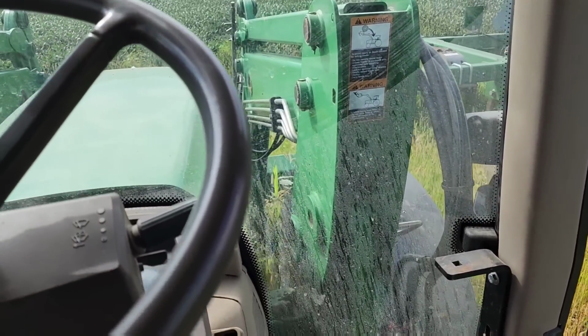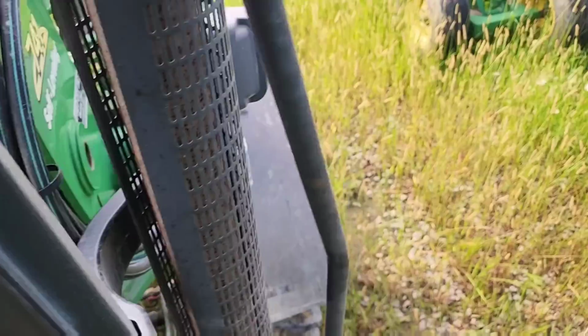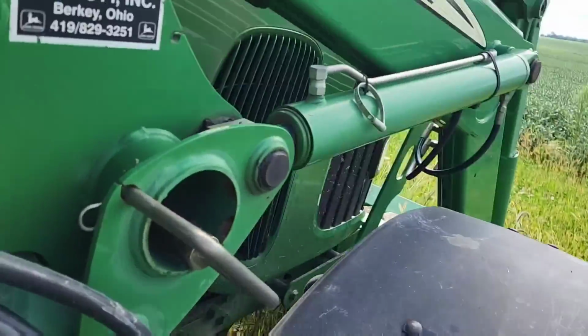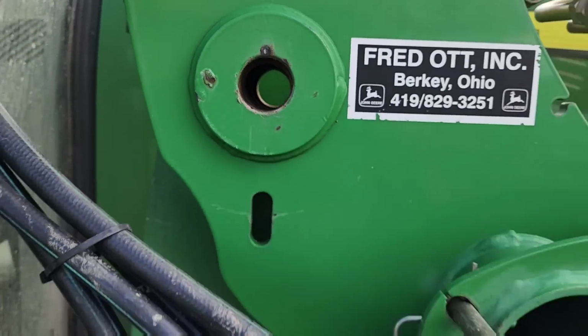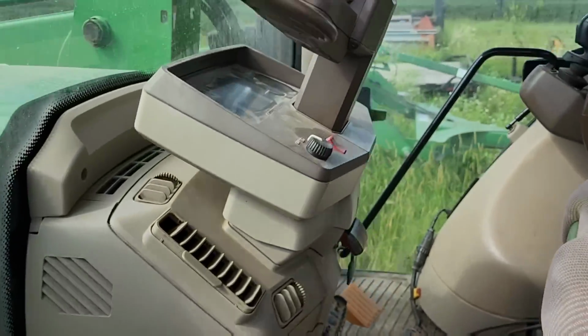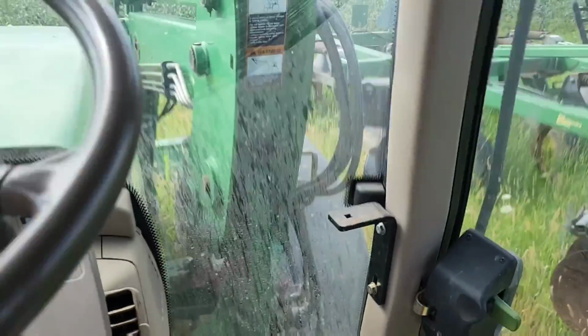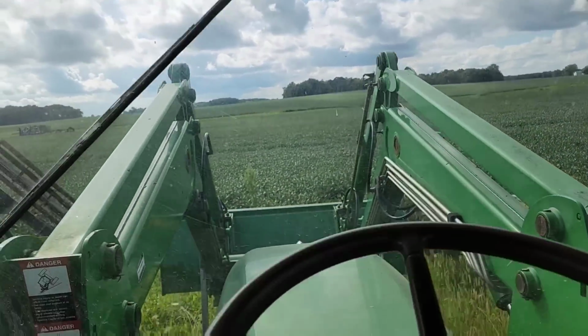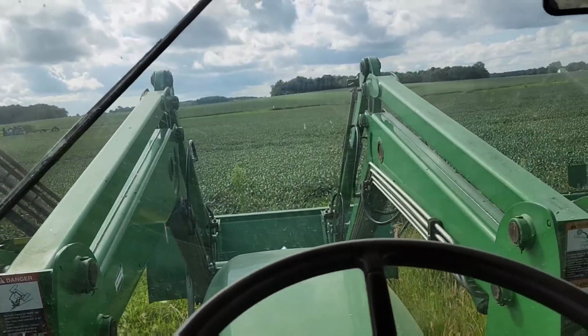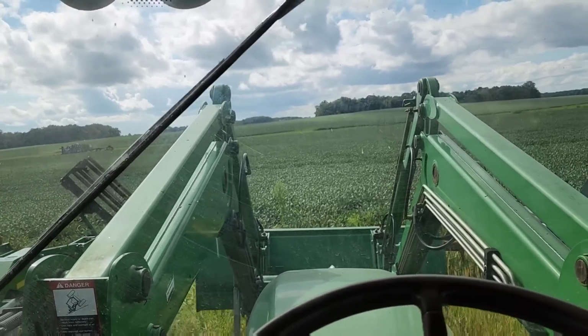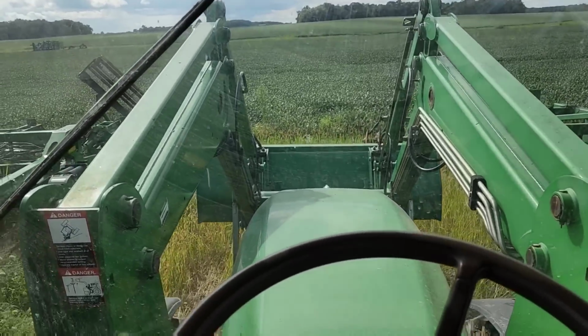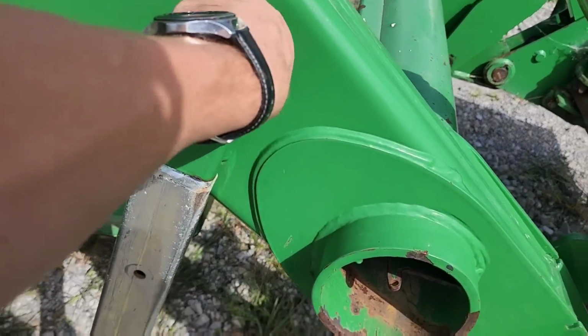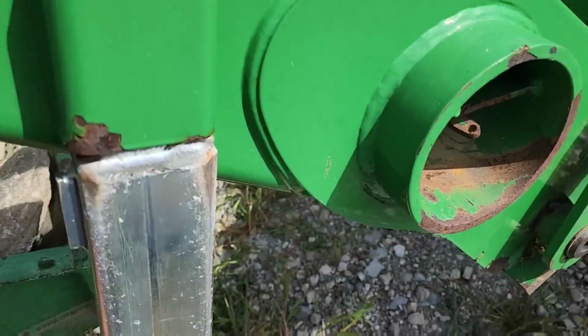Look at that. Now, let's see if our holes are lined up. Pretty darn close. Just like that. Now, we can lift it up. And we'll back out of the weeds, and then we'll pull our stands. Cool. Well, that was easy. And then you got to take these stands off.